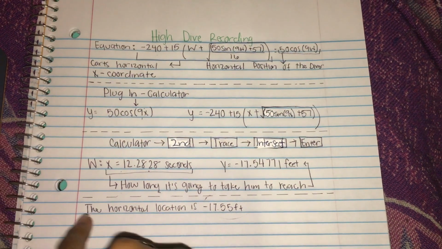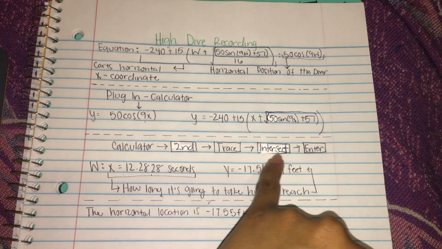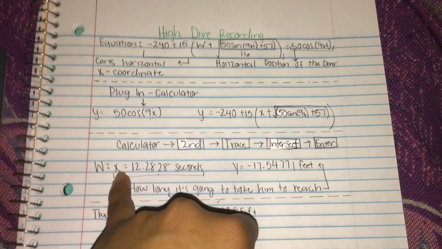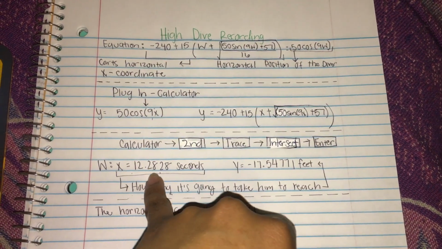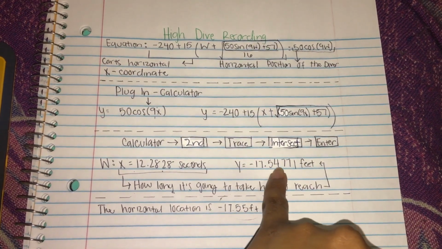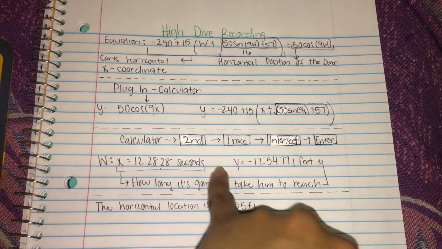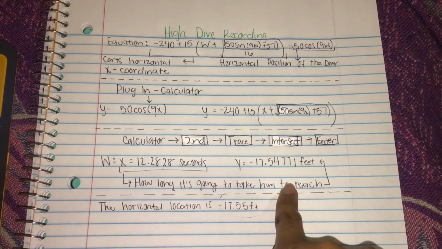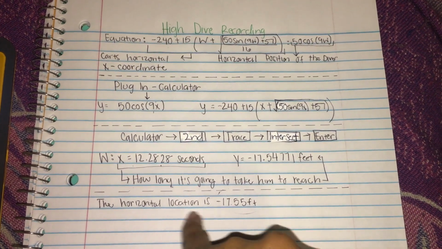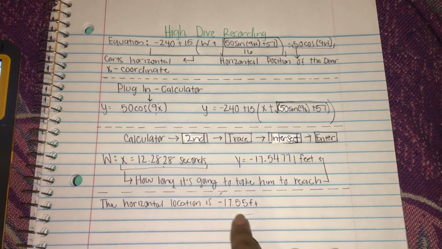After that, I used the calculator and did second, trace, intersect, enter, and enter. The intersection should have been x equals 12.28 seconds and y equals negative 17.55 feet. So 12.28 seconds is how long it will take him to reach the horizontal location, and his total horizontal location is negative 17.55.